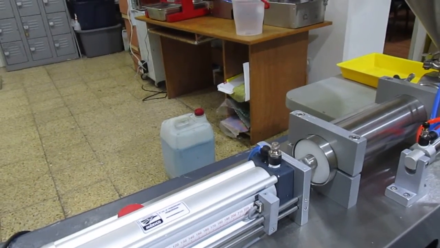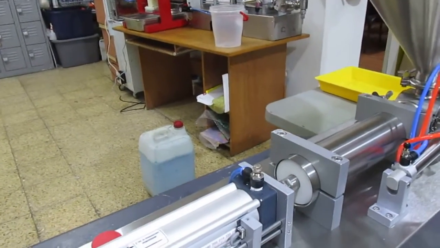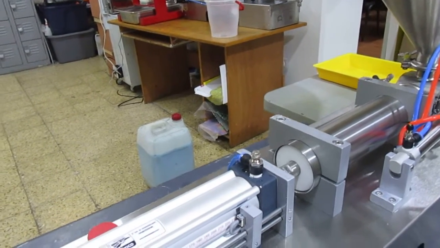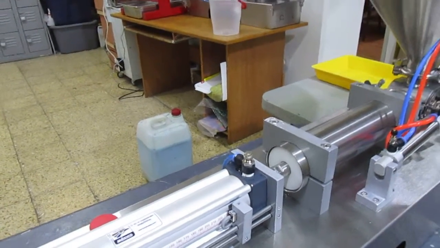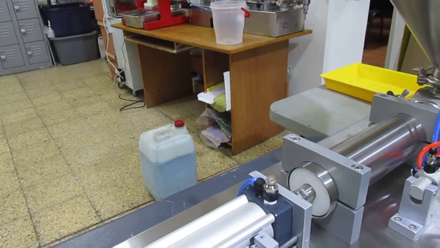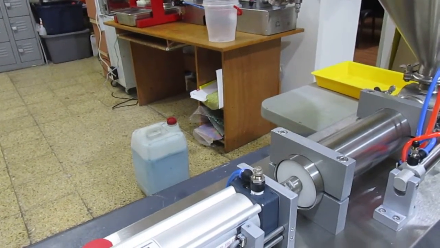I'm going to explain you something. We have 3 different parameters we have to define to the machine. If you learn how to configure all of them, I'm sure you are going to be able to use all the machine in the way you want. Let me show you something.